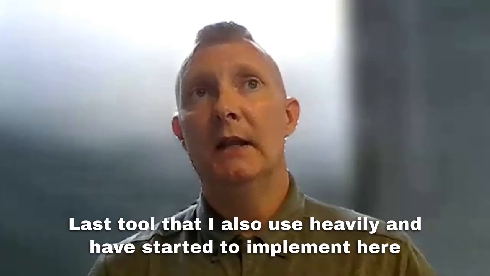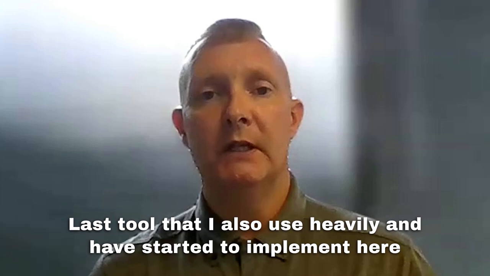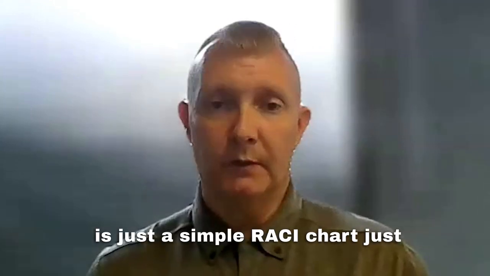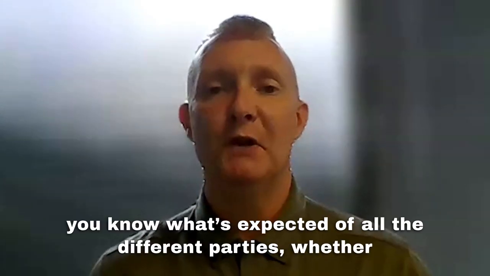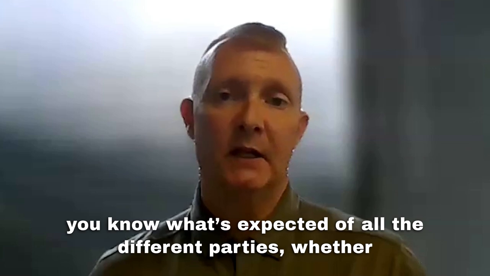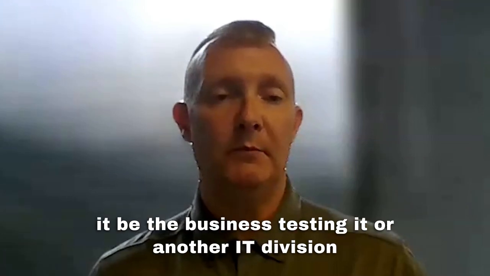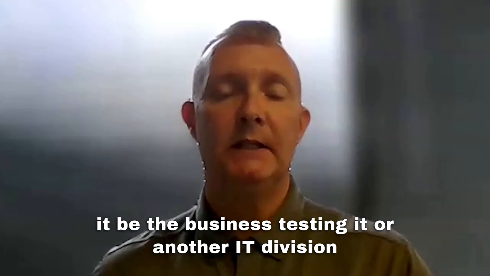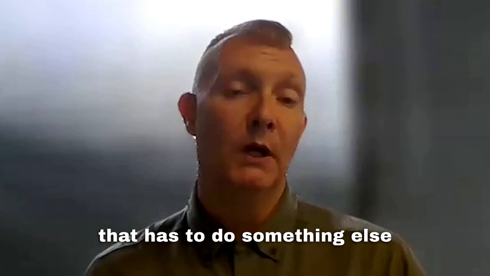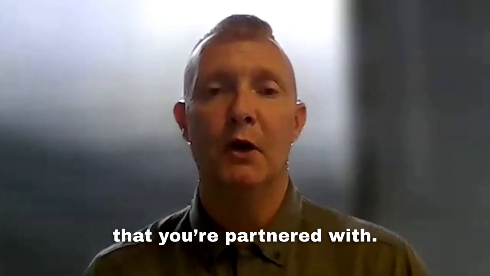The last tool that I also use heavily and have started to implement here is just a simple RACI chart, just to make sure that once you get into a project, you know what's expected of all the different parties, whether it be the business testing it, or another IT division that has to do something else, or a third-party vendor that you're partnered with.